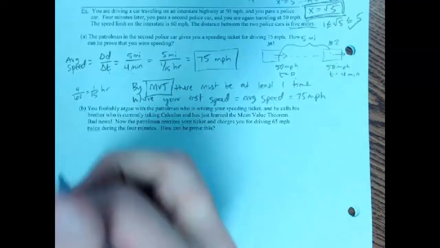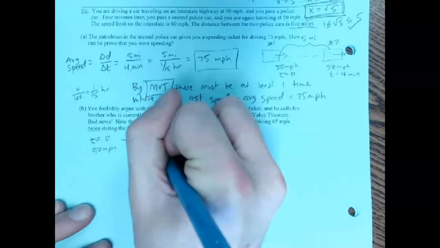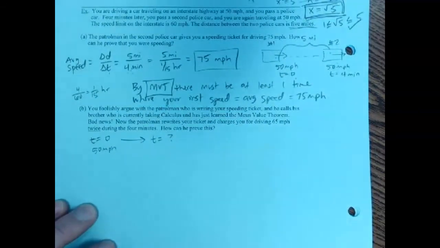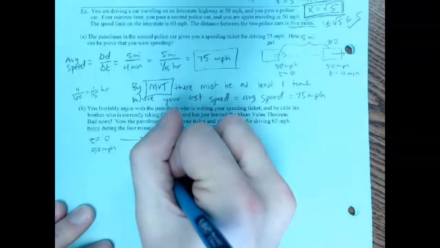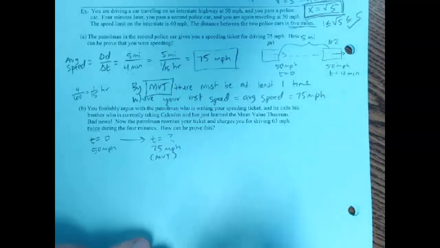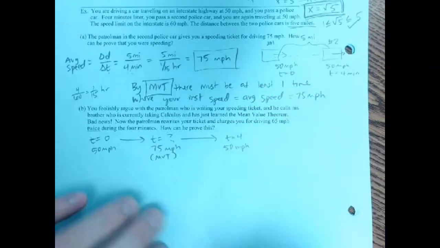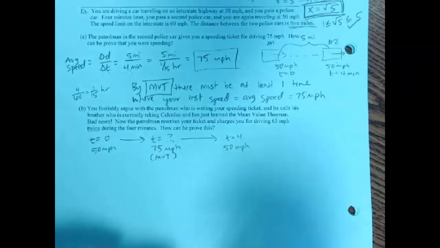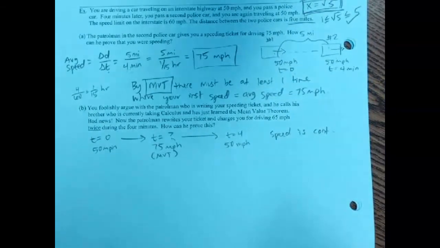Well, again, let's think. We know at time equals 0, you were going 50 miles per hour. Now, I don't know what that middle time was, but I know there's at least once when you were going 75, right? And we know that because of the mean value theorem. There's some time in the middle, for sure, 100% guaranteed, where you were going 75. And then I know at the end, at time equals 4, we were going 50 miles per hour again, right? So the speed of my car is continuous. Speed is continuous. You don't just jump from 50 to 75, right? It's gradually going to rise. So how can we prove that you were going 65 twice?